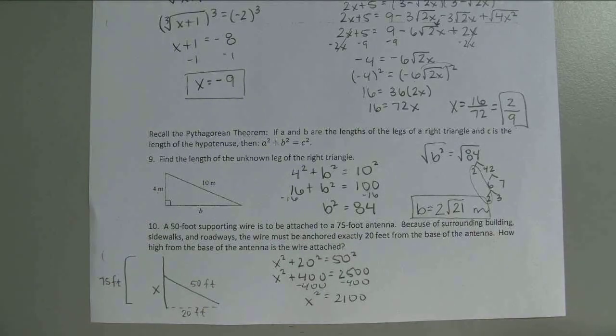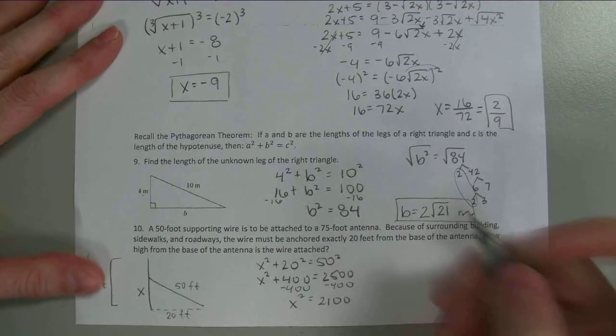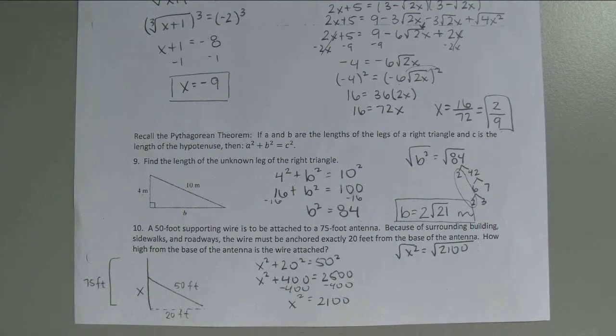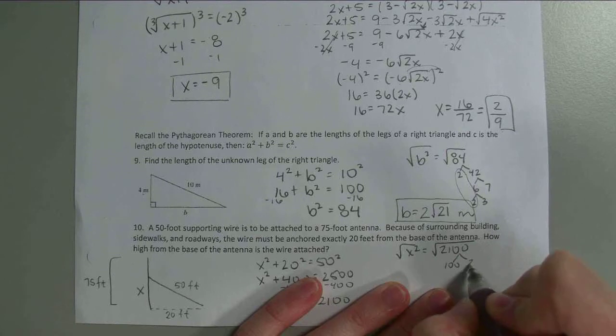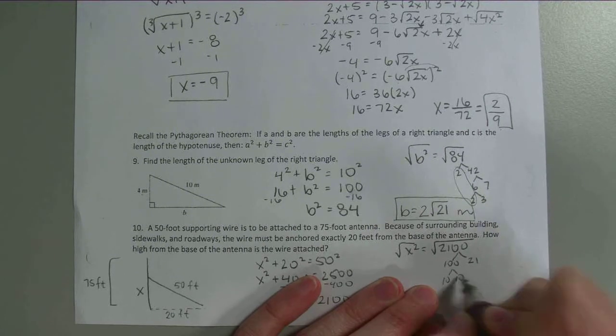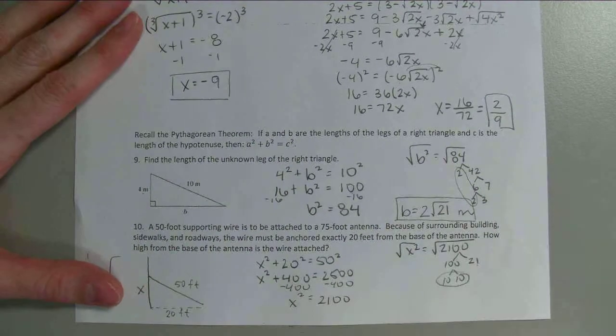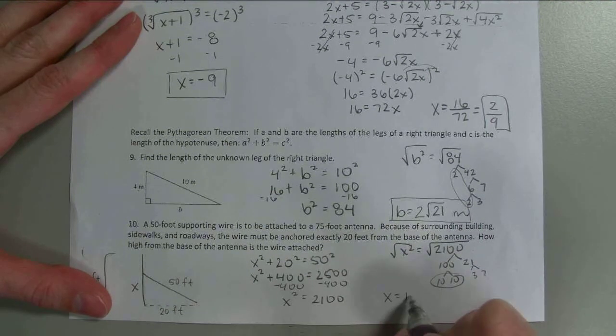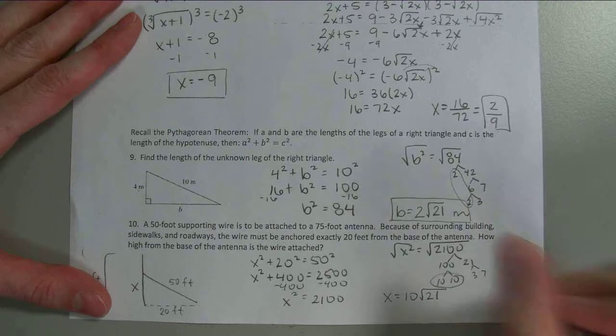At this point, we want to get that broken down, so we're going to take the square root of x squared, and we're going to take the square root of 2,100. What do you know about a number if there's a double zero in it? What number goes into it? 10. Not only 10, but 100, right? If there's 2 zeros, a 10 is going to pop out. So this is 100 times 21, which means we have a pair of 10s that can come out, and then who's going to stay in? The 21. If you want to break him down a little further, you can. So x equals 10 square root of 21 feet.